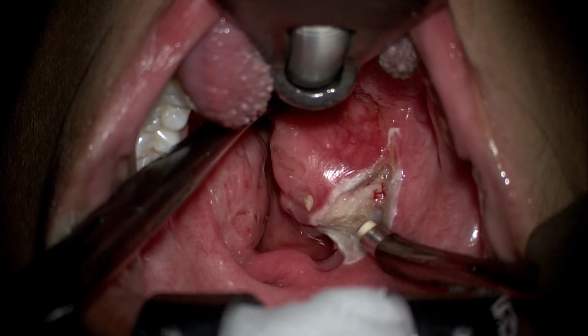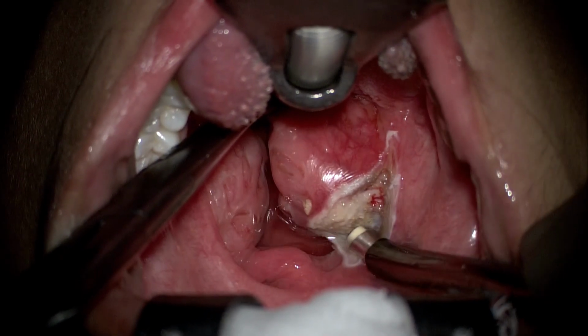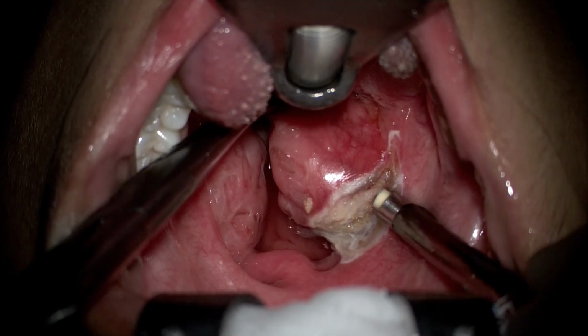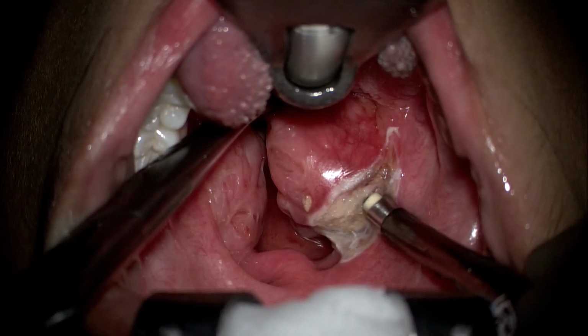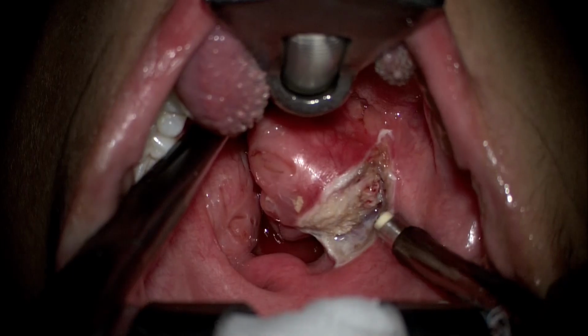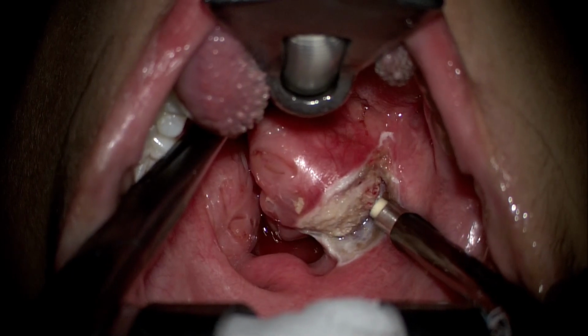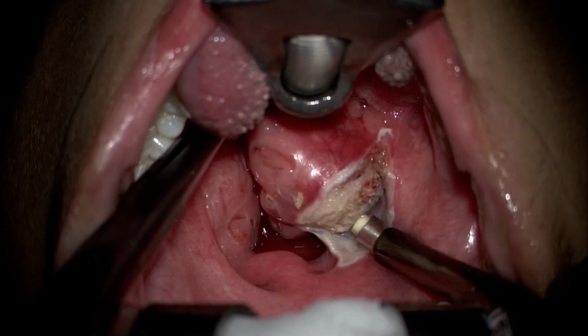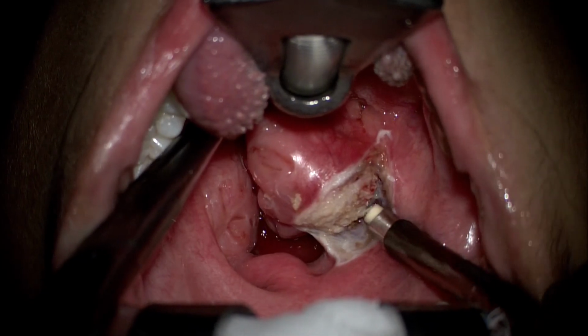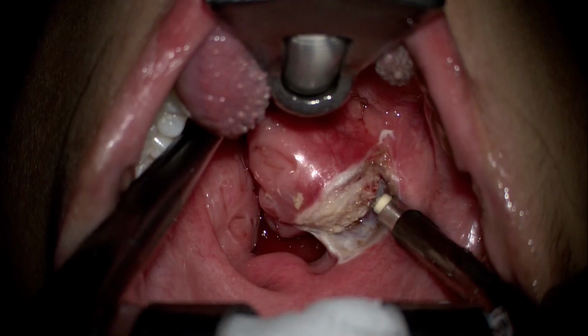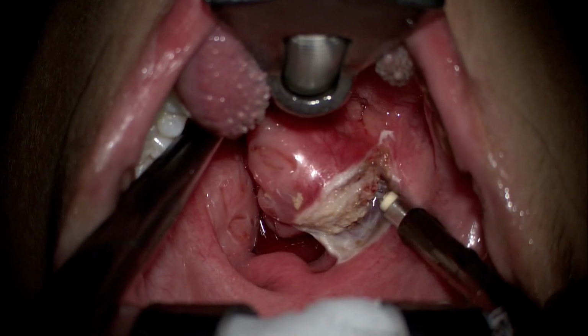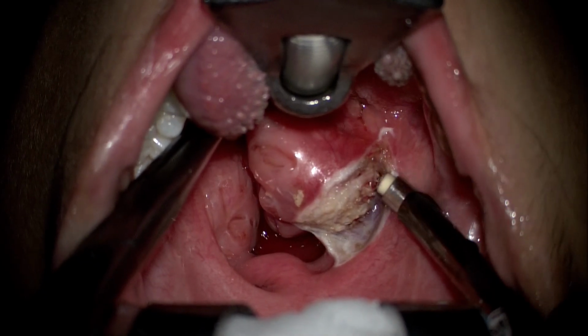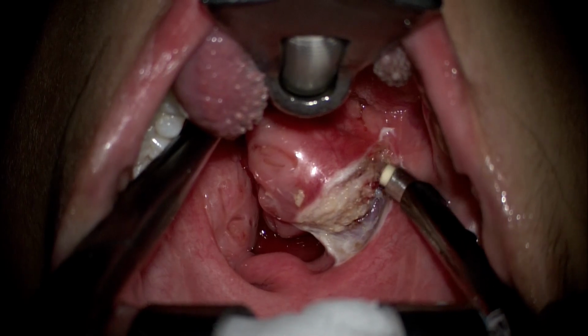As we keep dissecting using the coblation device, we keep exerting a medial pull on the tonsil with a Dennis Brown tonsil holding forceps. As you see here, sometimes a slight bleeding can be encountered with small vessels being exposed, and once that is seen, they can be safely coagulated using the coagulation mode of the coblation device before resorting to further dissection.